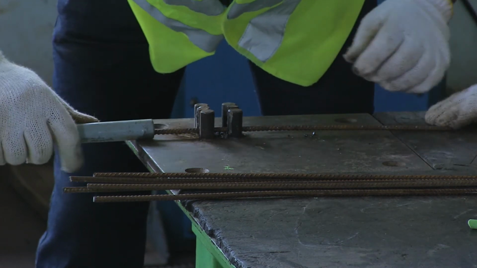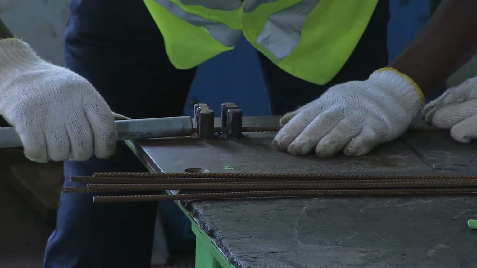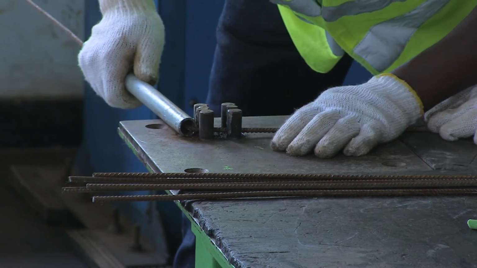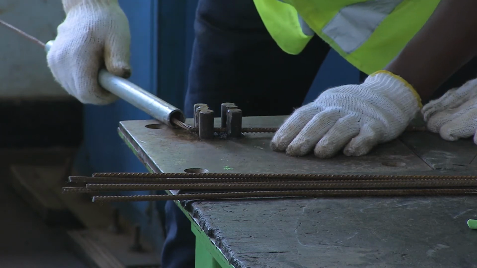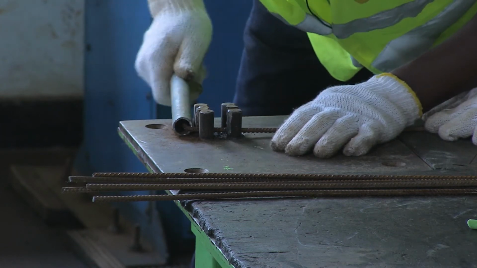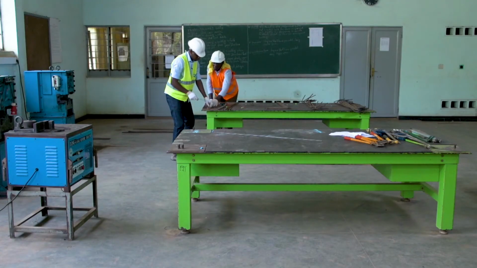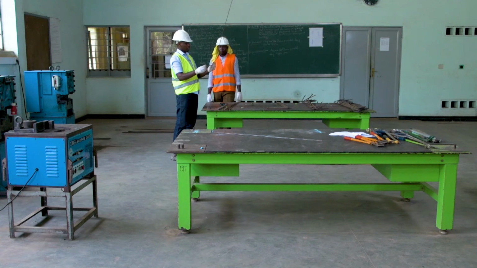Then here we need to bend on right angle.